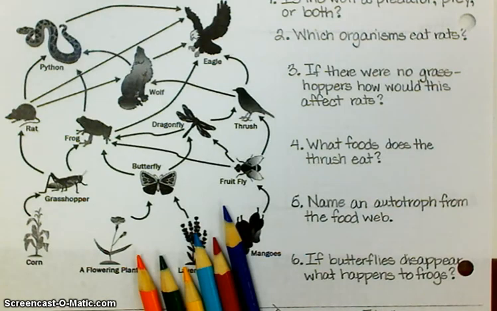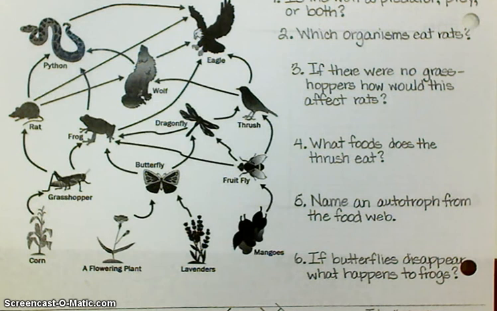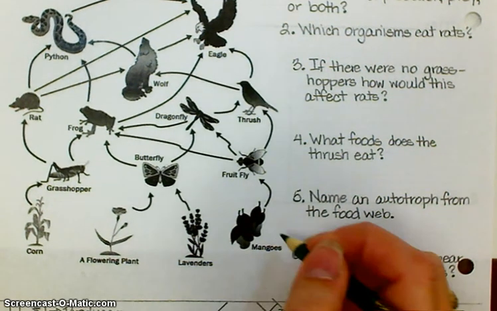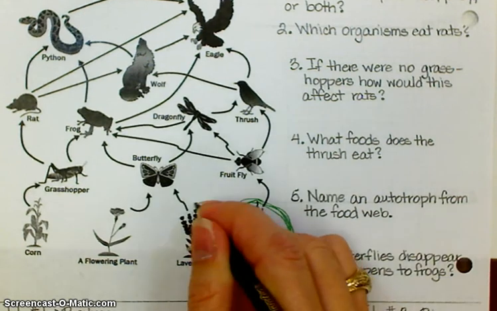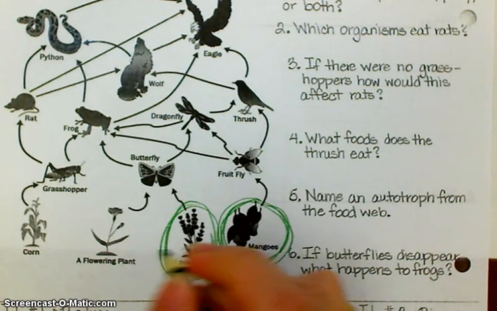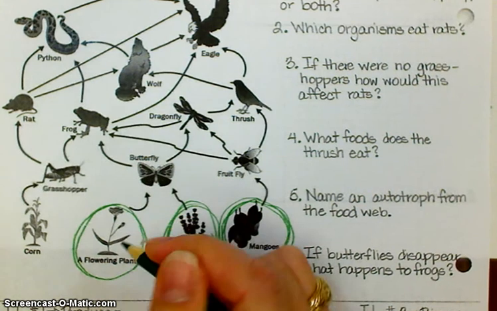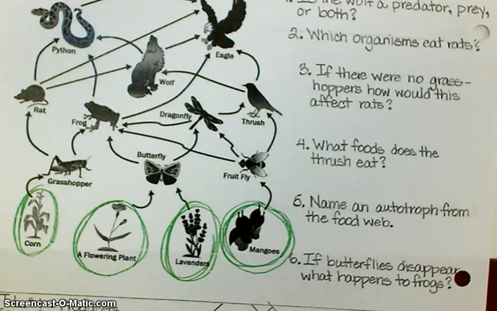Okay, the first thing I want you to do is to walk through the food web with me, and let's identify first the producers. Now, on my food web, as I circle, I want to use the same color as I'm going to use down there on the energy pyramid for producers. So producers, we're going to circle in green, which makes sense because a lot of times your producers are green plants. So if you're looking at the food web, mangoes, that's a type of fruit, that's a plant. Lavender, that's a plant. Flowers, flowering plants, corn, okay? All of these are your producers.